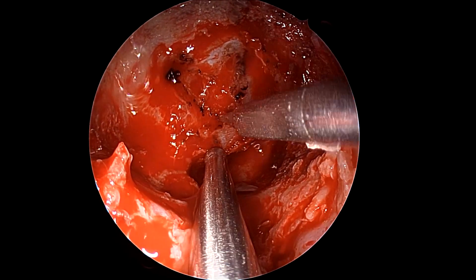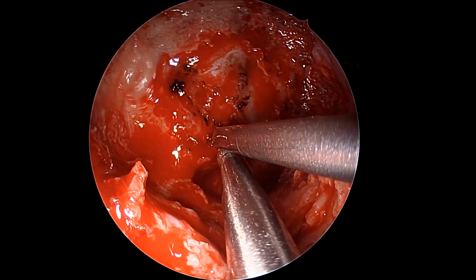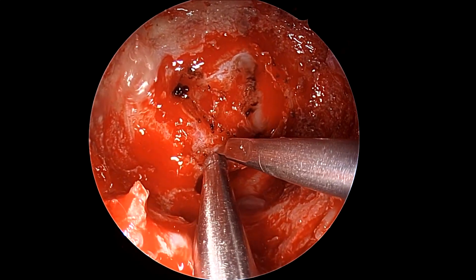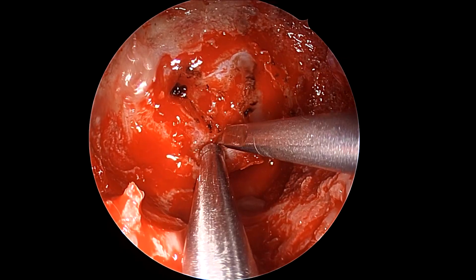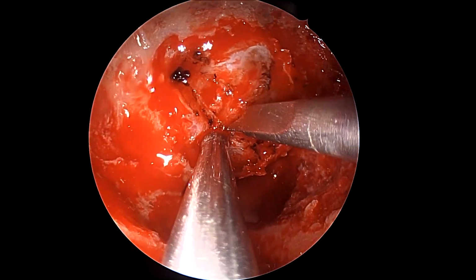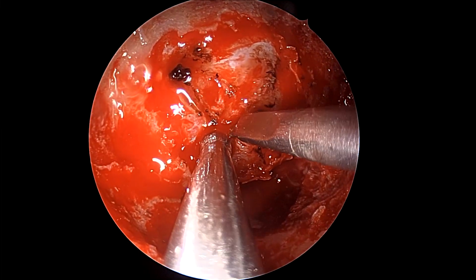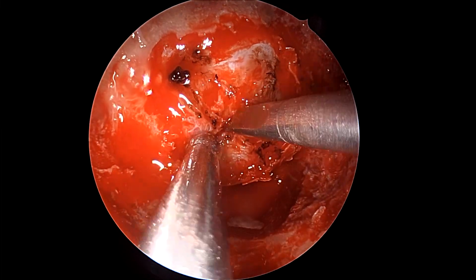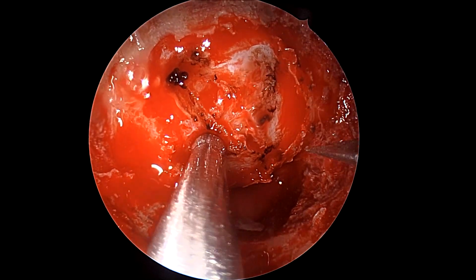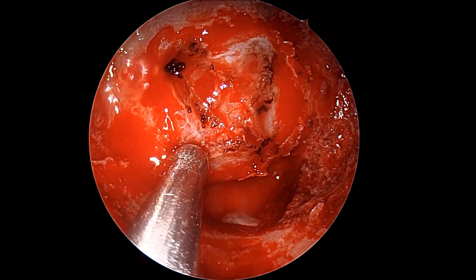And you can see now how we are going on to the horizontal side as well, making a complete cruciate incision. Once you make the initial limbs, we can always use our standard microsurgical scissors, endoscopic scissors, to widen the incision, followed by actual addressal of the tumor.